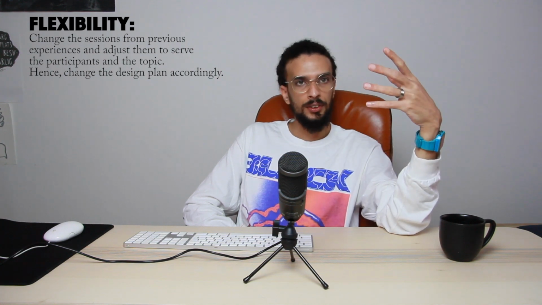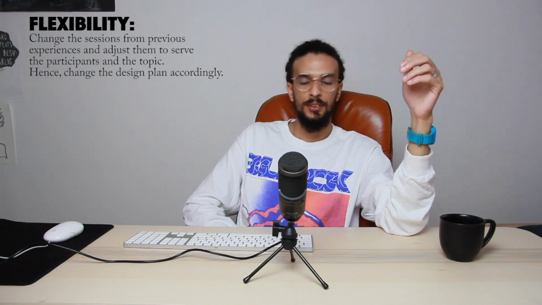Flexibility. Change the setting you choose to offer for the participant to have this dialogue according to participant needs and according to participant experience. So if, for example, you have different workshops, and in the beginning some participant lays out some aspects, you have to adjust and incorporate it into the next one and the next one. And here you see the results of your flexibility in front of your eyes.